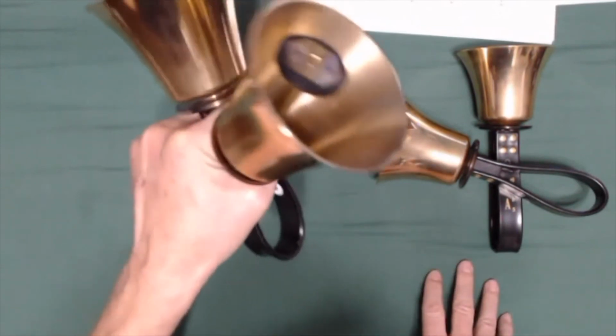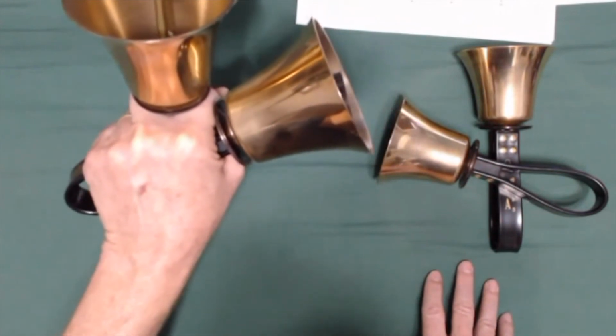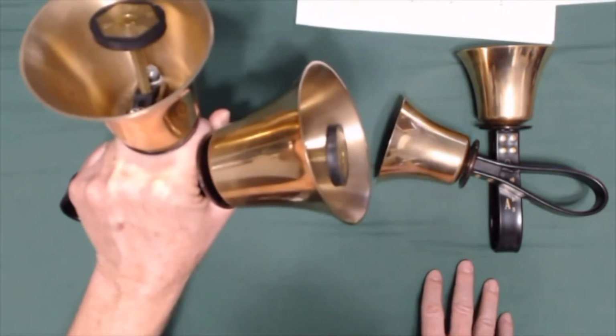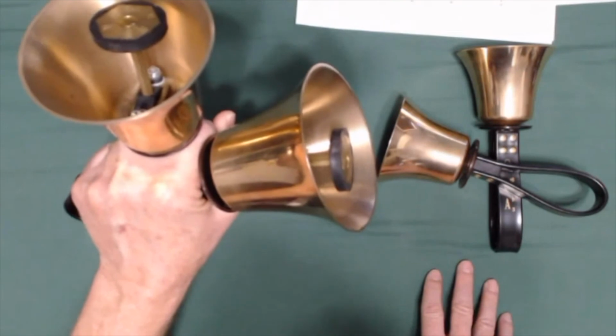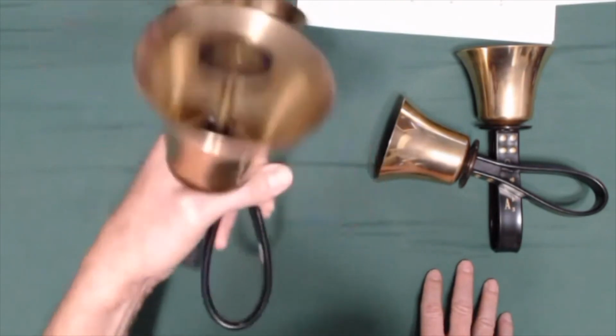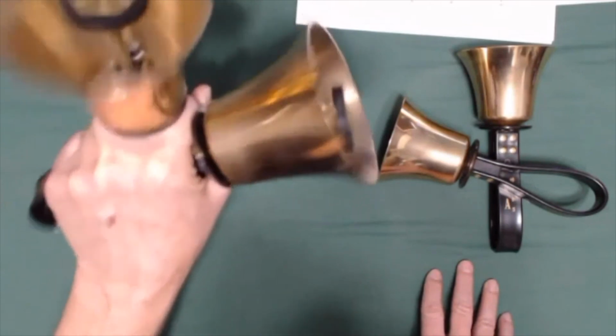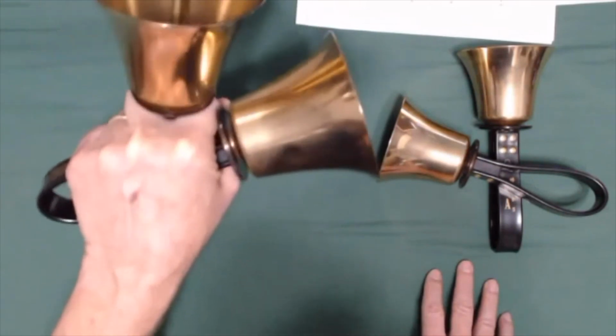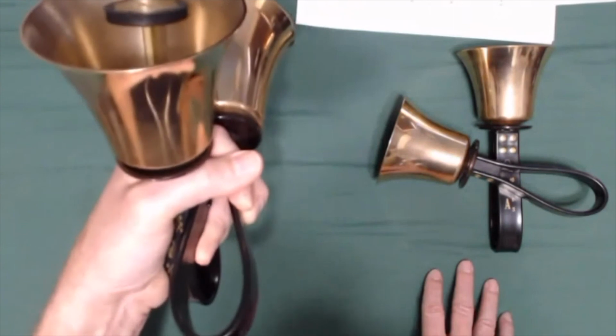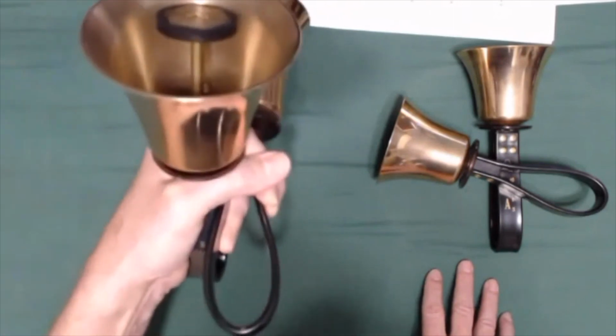If you turn your wrist this way, and the word to use to describe this is ring, because you're ringing, and this one is knock, because it looks like you're knocking on a door. So these are the two physical directions.